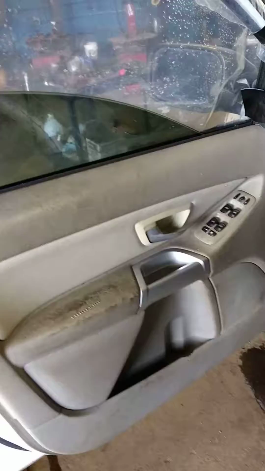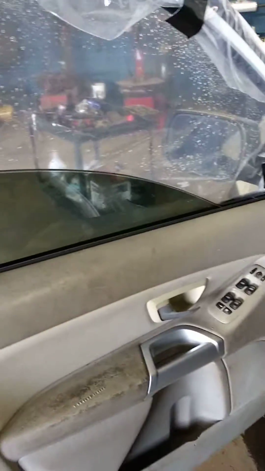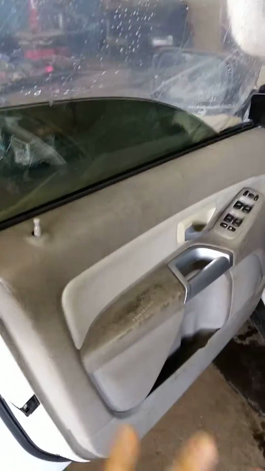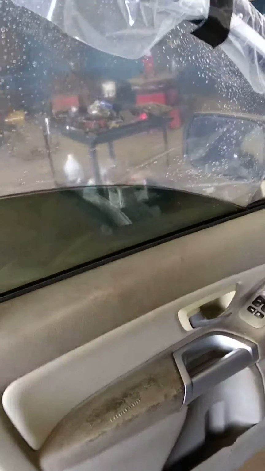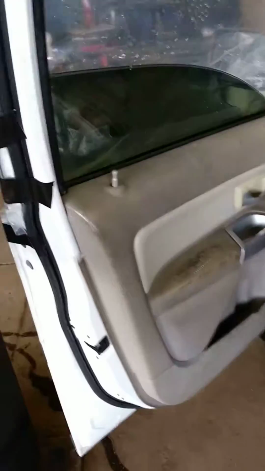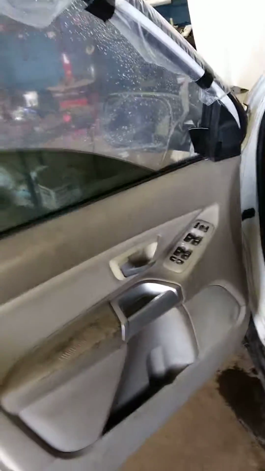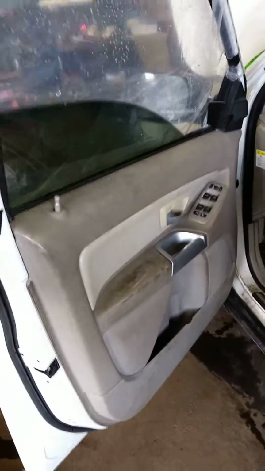We talked about your window, which is most likely a regulator. The regulator comes with the motor. Ultimately, the door panel would have to be removed. The glass has to be taken out, and then you can work and finagle out the regulator motor assembly. It is a couple-hour job to get that done, but it's something we could definitely handle for you.